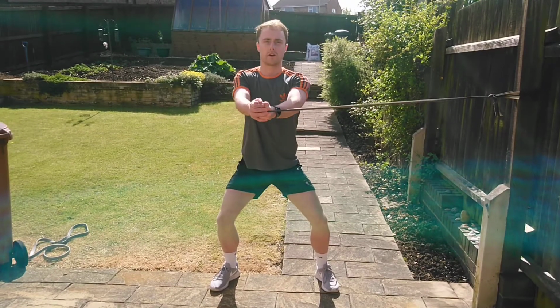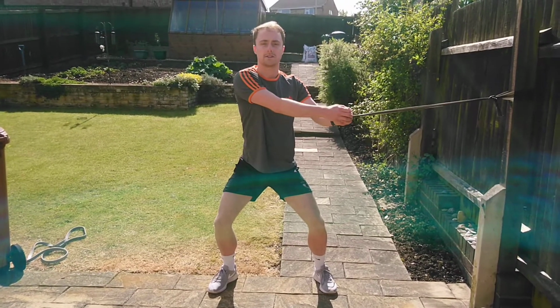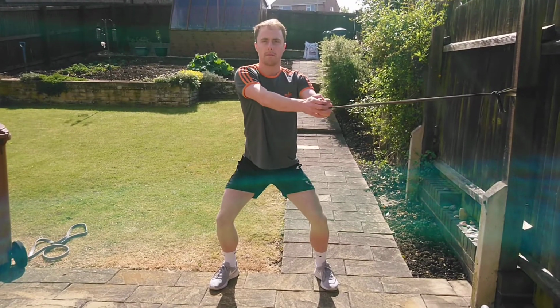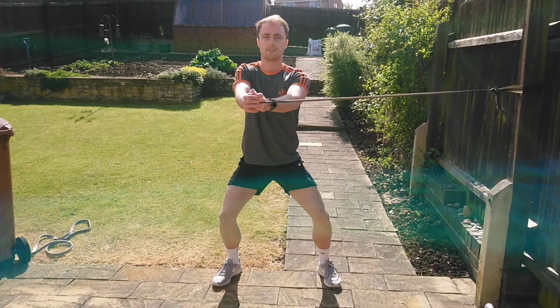If you really find it difficult, then you can bring the arms closer to the chest. But if you can, just try and extend your arms, because that increases the difficulty. Okay, so that's level 1.